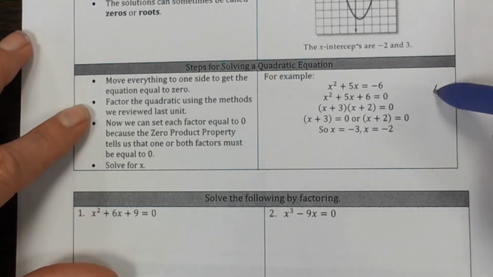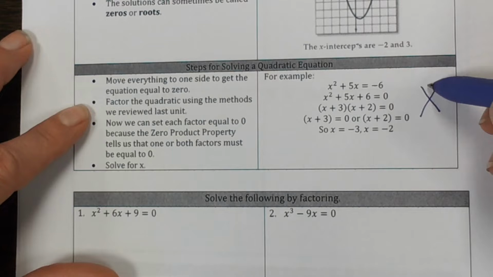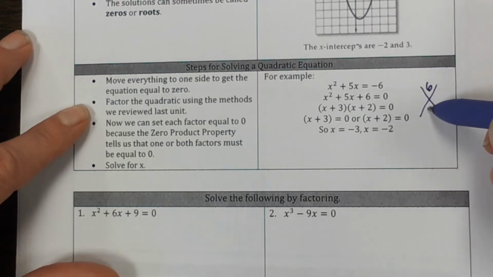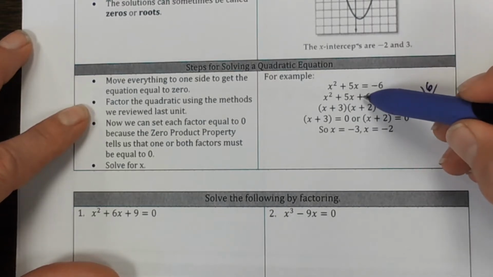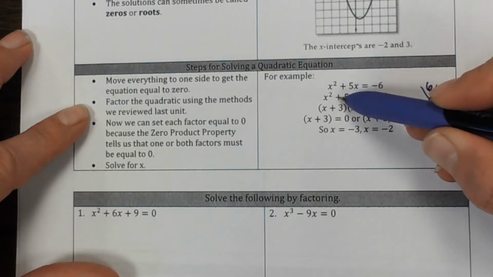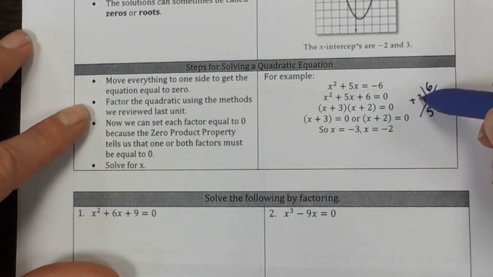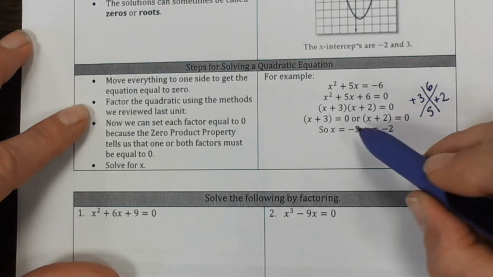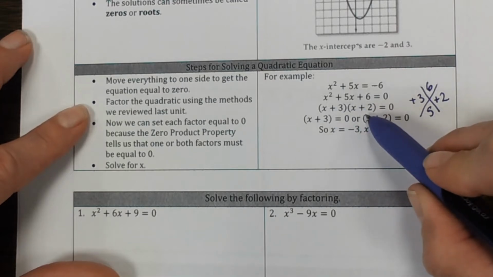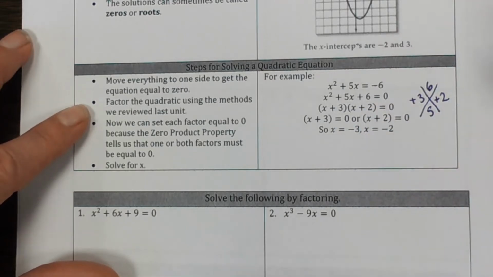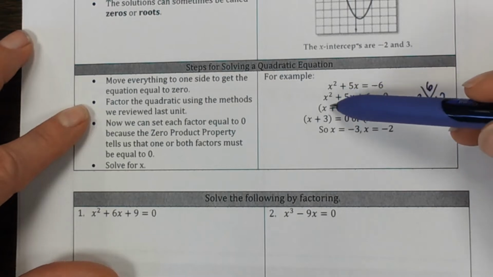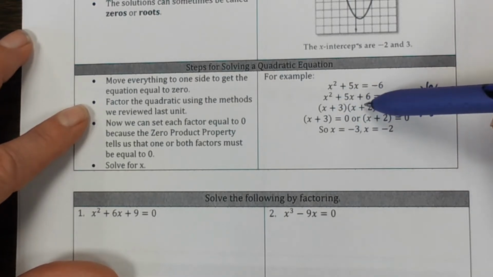So we'd draw our little x, we'd be looking for numbers that multiply to 6, that combine to 5. We notice that the signs are the same and they're both positive. So that would be our +3 and +2. So that's where we got our two factors. So we factored the x squared plus 5x plus 6 into x plus 3 times x plus 2 is equal to 0.